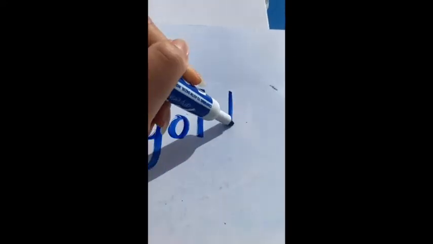G-O-L-D. Okay. What patterns do you notice in the word gold?